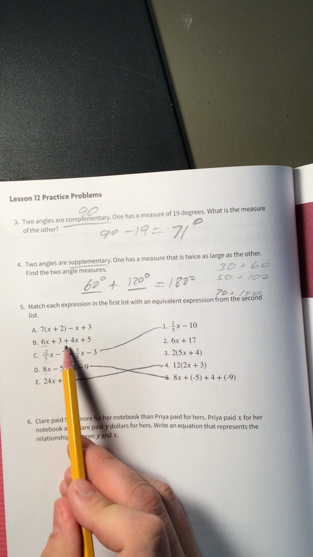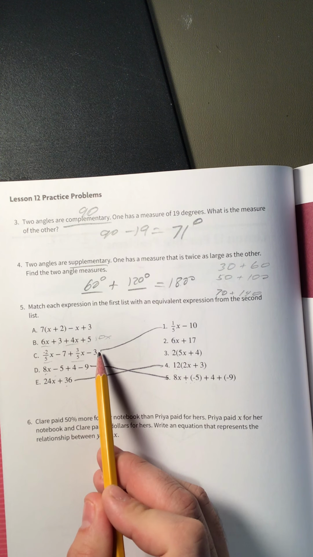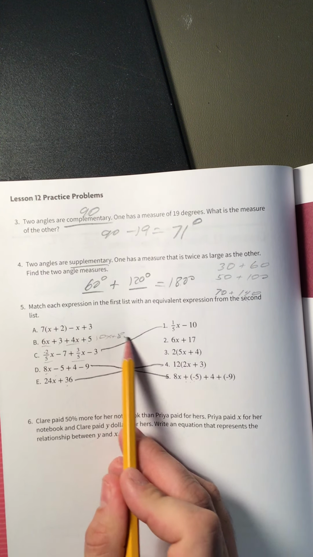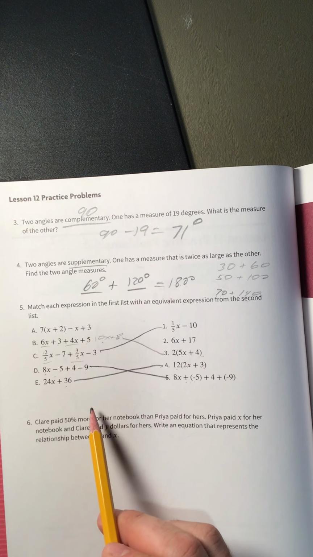Next one, 6x plus 4x is 10x. 3 plus 5 is 8. That would be that one. 2 times 5x is 10x. 2 times 4 is 8.